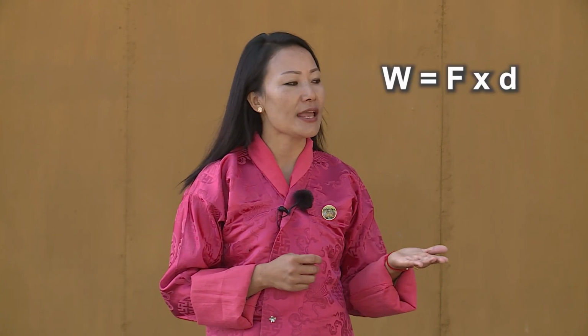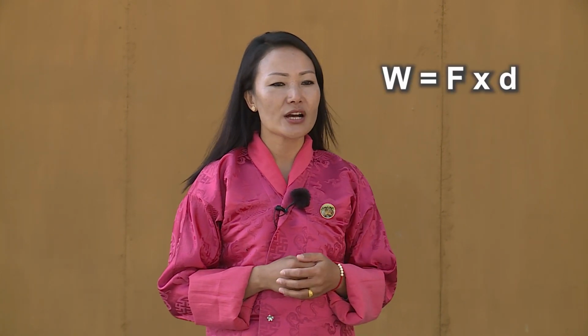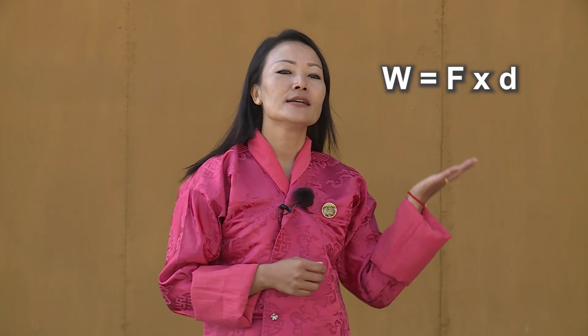Okay, so the first concept you have learned right now is work done. And you have seen that the formula of work done is force times displacement. Alright, and what is the definition of work done? If you know this formula, you can make up your own definition. So if I make my own definition, then I would say work done is the product of force and displacement.